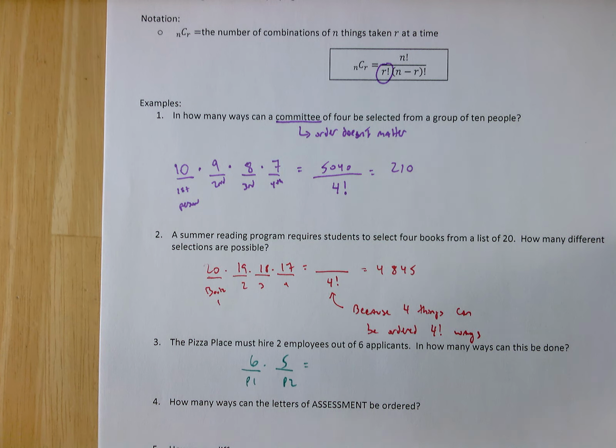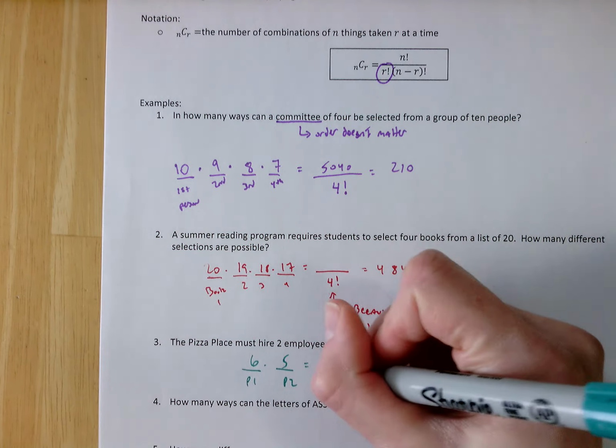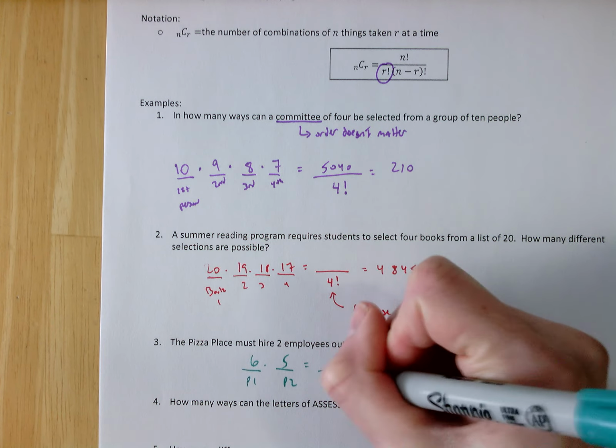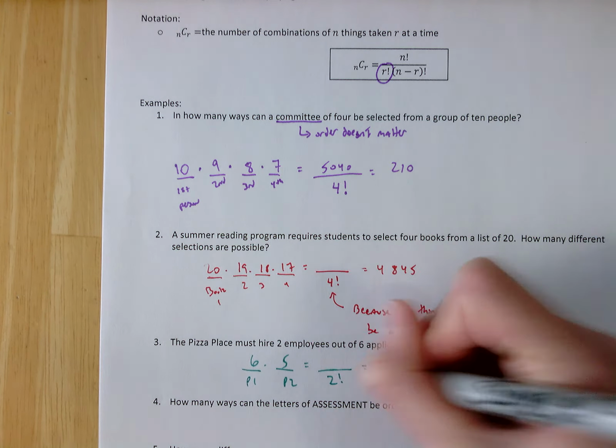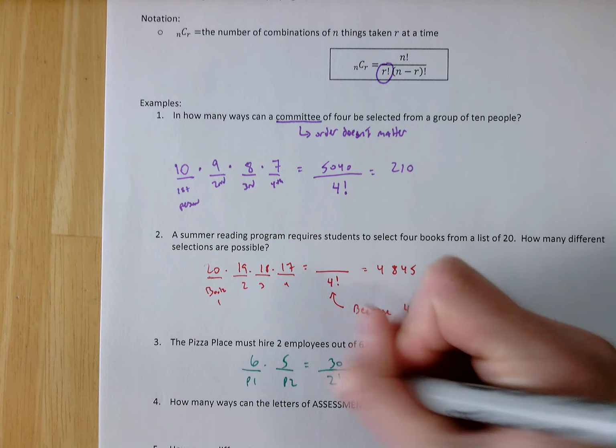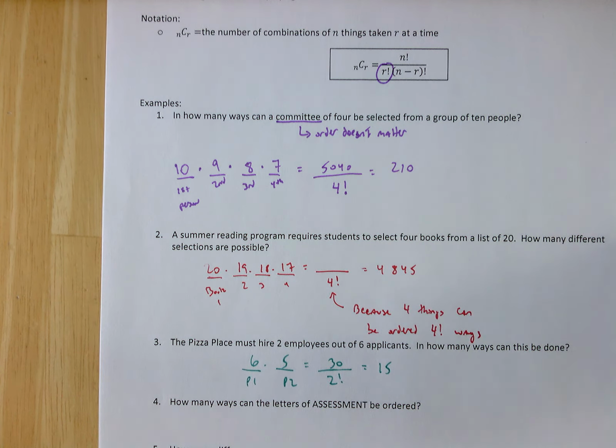But for any pair of people that you picked, they're also listed in the other order, right? Johnny and then Charlie is listed, but so is Charlie and Johnny, and that's the same thing. So I'm going to take this answer and divide it by 2 factorial. So 6 times 5 is 30. 30 divided by 2 is 15. So there are 15 different ways to do that.